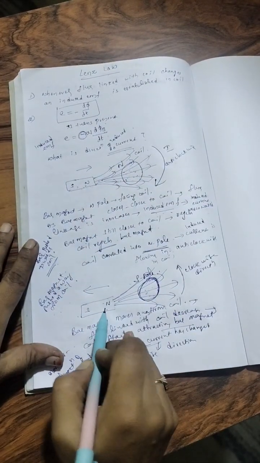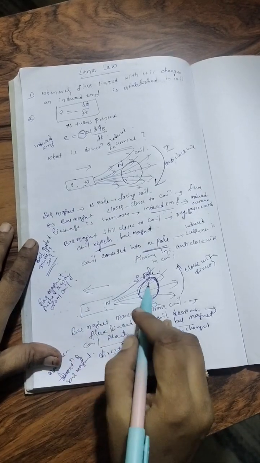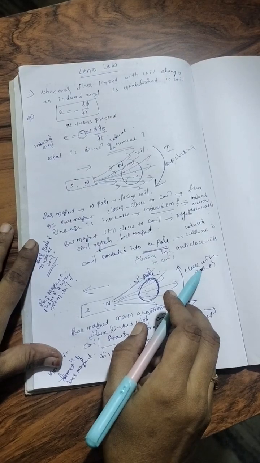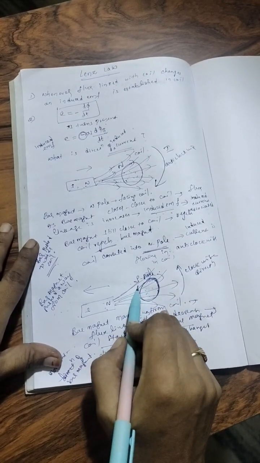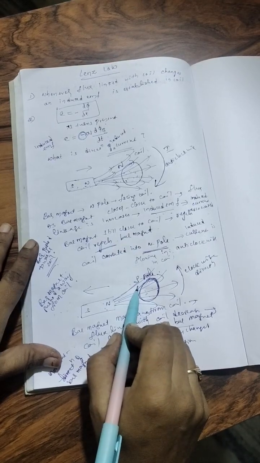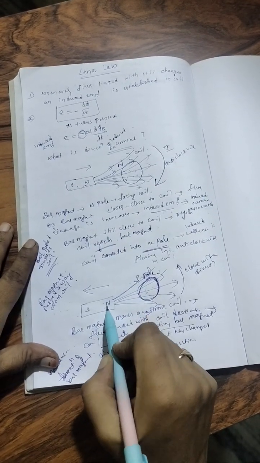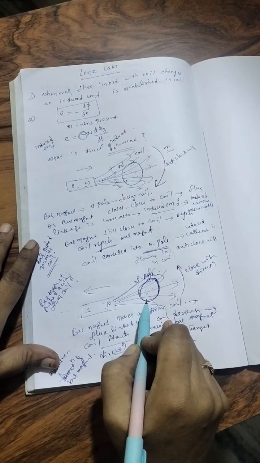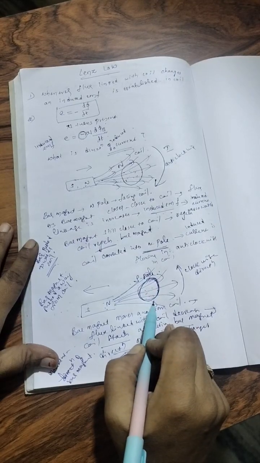And when the bar magnet is pulled or pushed away from the coil, the induced current changes direction. It starts flowing in a clockwise direction, and due to this clockwise current, the coil converts into a south pole. Right? Now there will be attraction between the north pole of the bar magnet and the south pole of the coil. Right? The coil acting as a south pole.